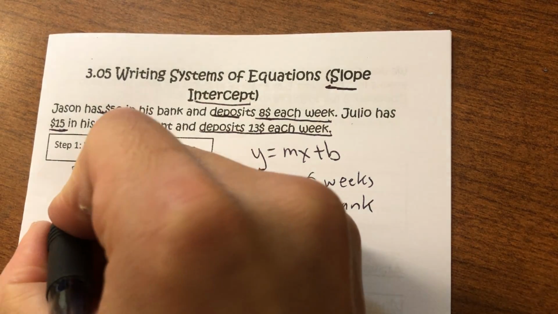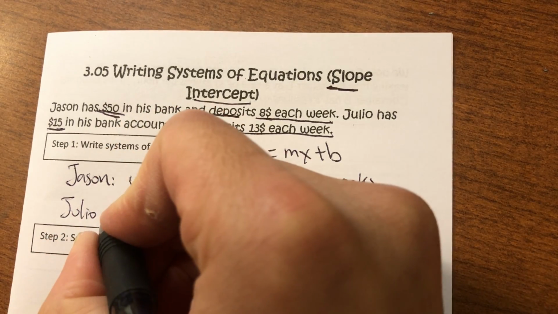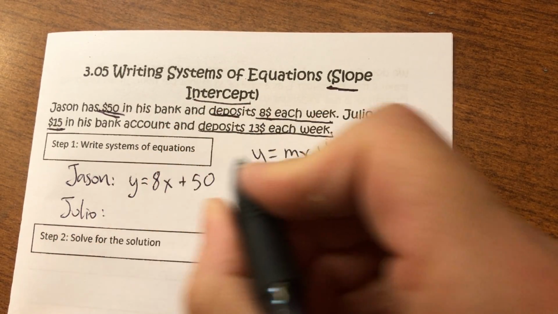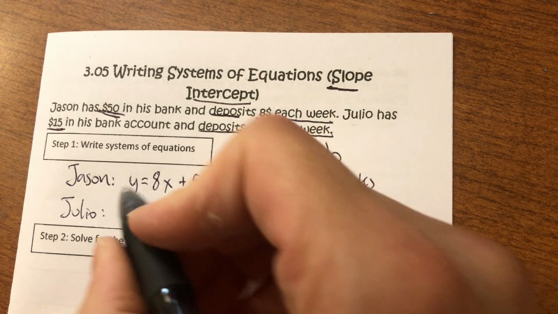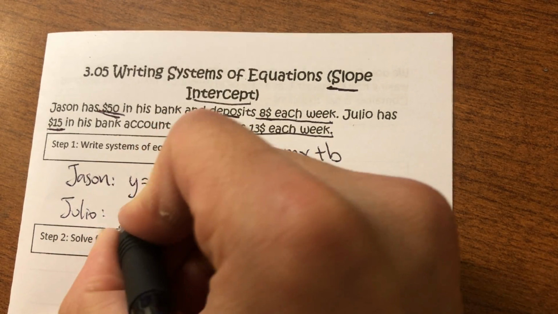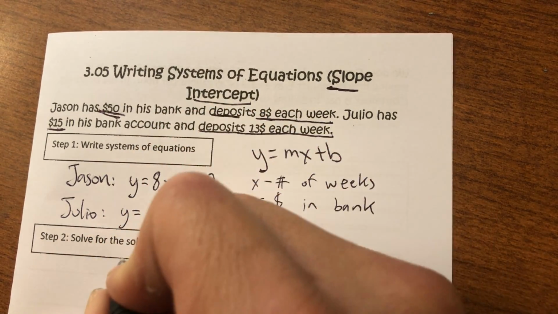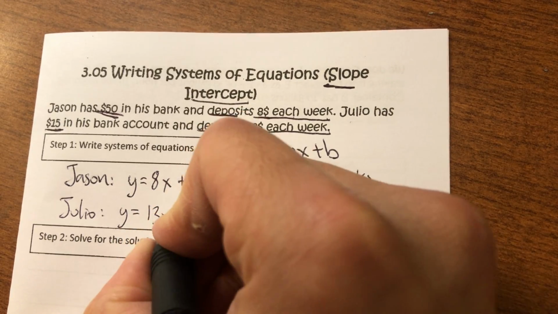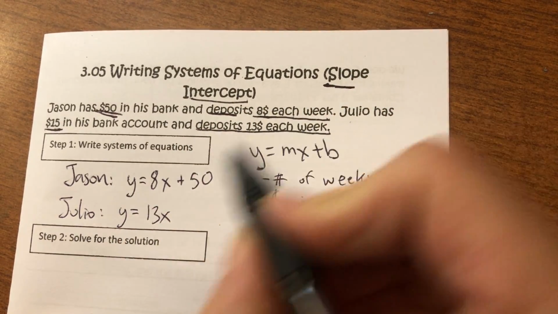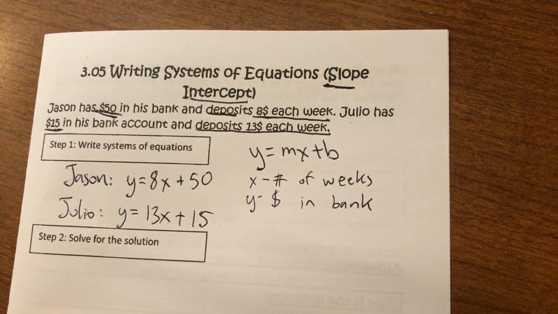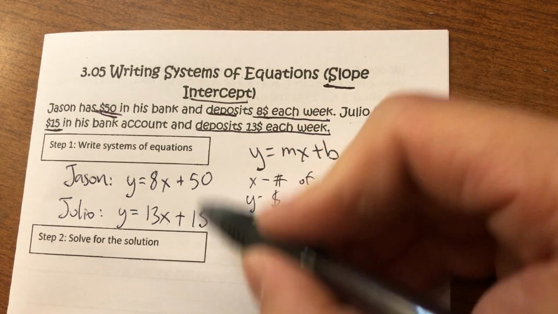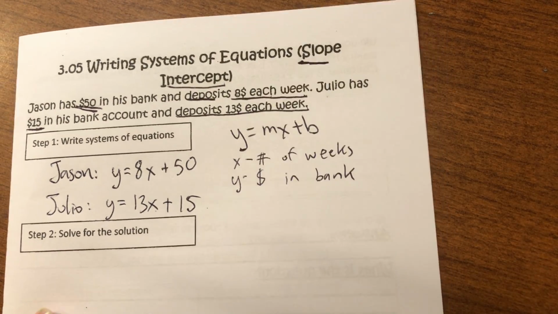Now let's go ahead and represent Julio. Julio has $15 in his bank account and he deposits $13 each week. So Julio's y is equal to 13x, because it's $13 each week, so it's 13x plus 15. Now we have two equations. This is a system of equations. Let's go ahead and solve them.